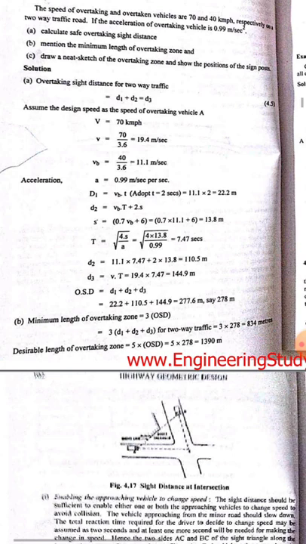D2 is vbT plus 2s, where s equal to 0.7 vb plus 6, a formula we studied previously. With vb the overtaken speed 11.1, s is 0.7 into 11.1 plus 6, that is 13.8 meter. T equal to root over of 4s by a, that is 4 into 13.8 by 0.99, which is 7.47 seconds.